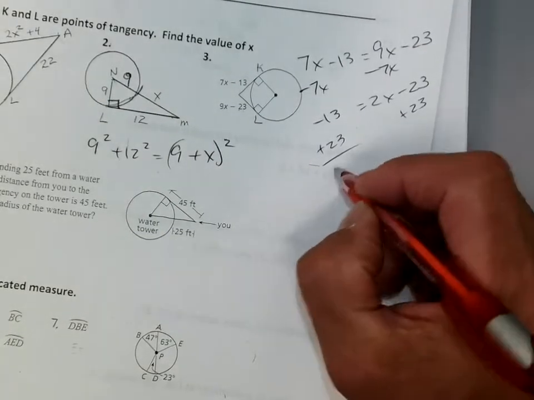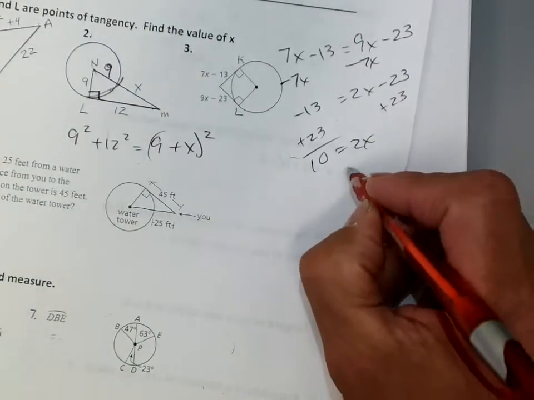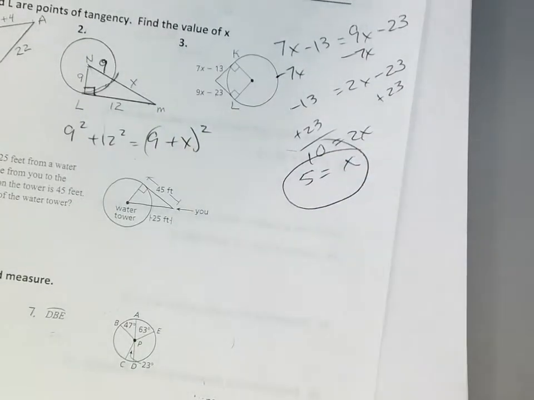So I've got 10 equals 2x. Divide by 2. X equals 5. Okay.